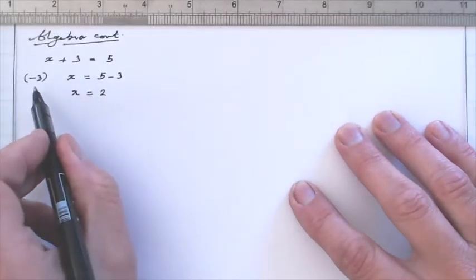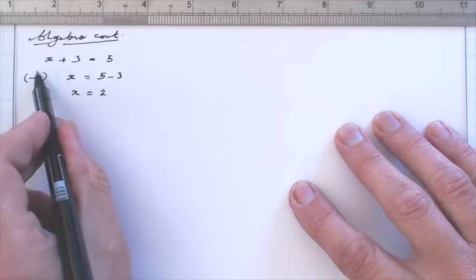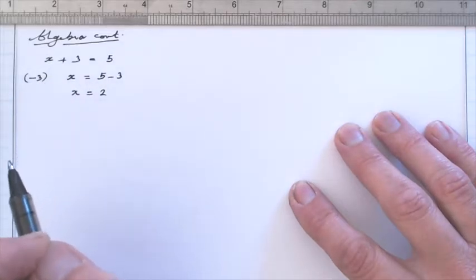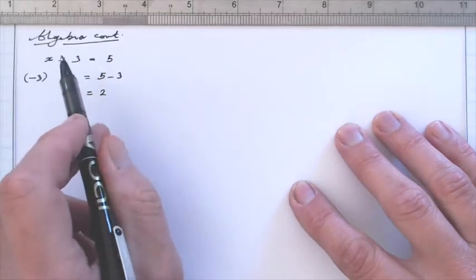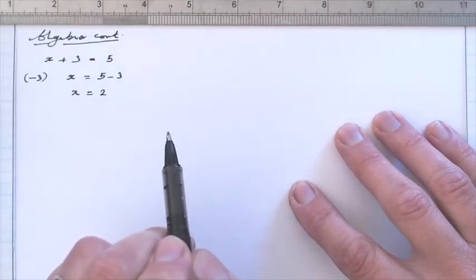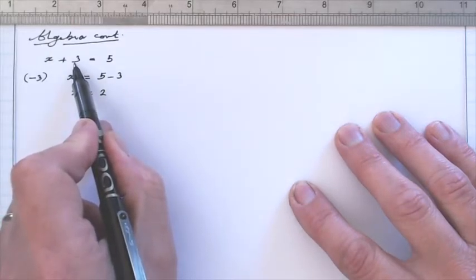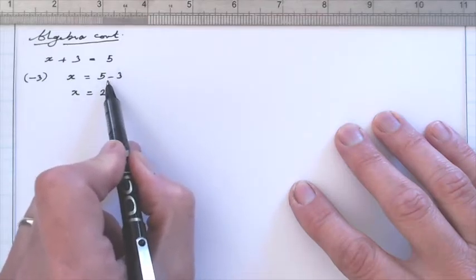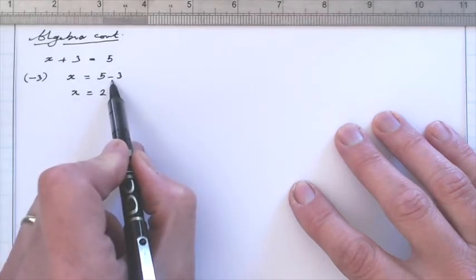Now, I've said explicitly we're taking 3 away from both sides of the equation, but a faster way to think about this is to say that we're moving this 3 to the right-hand side. But do you see that moving plus 3 over, the 3 picks up a negative sign?